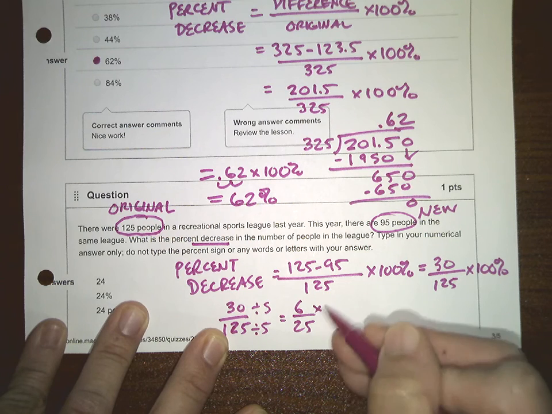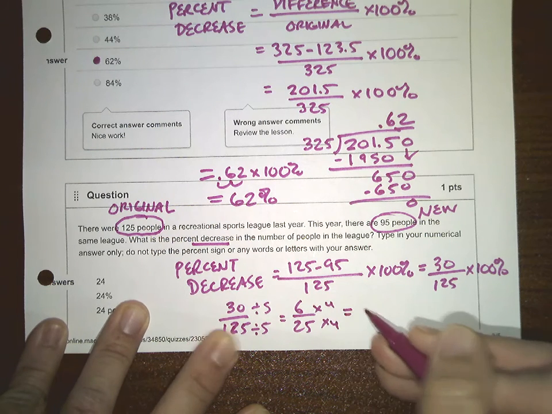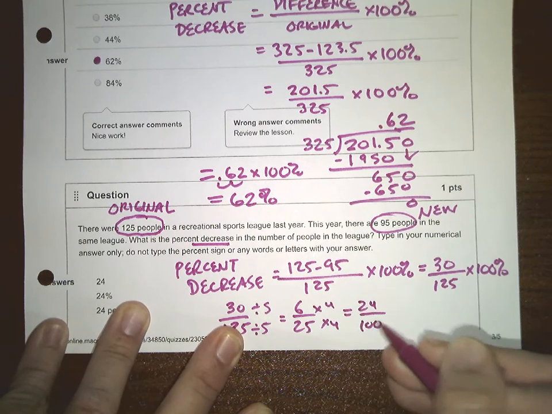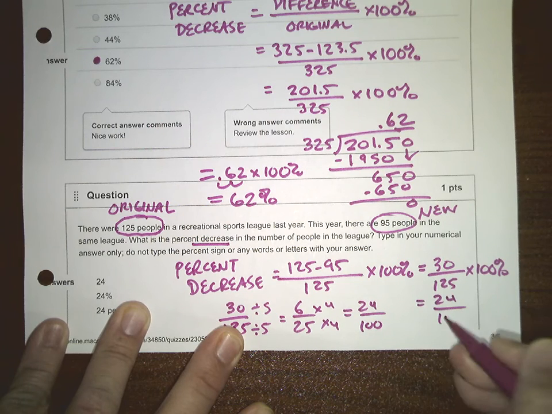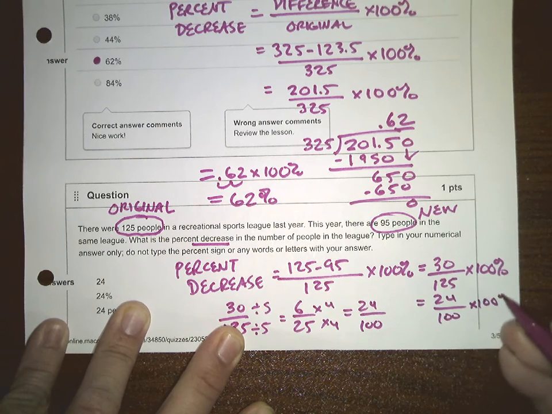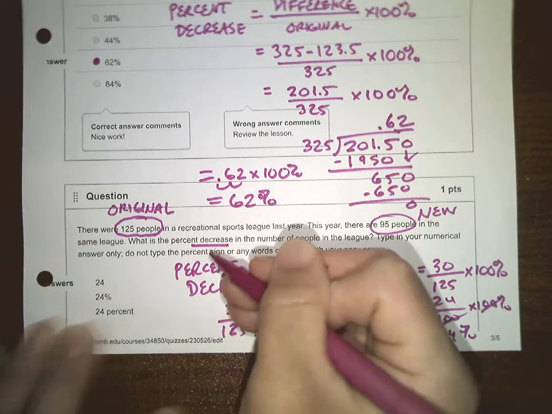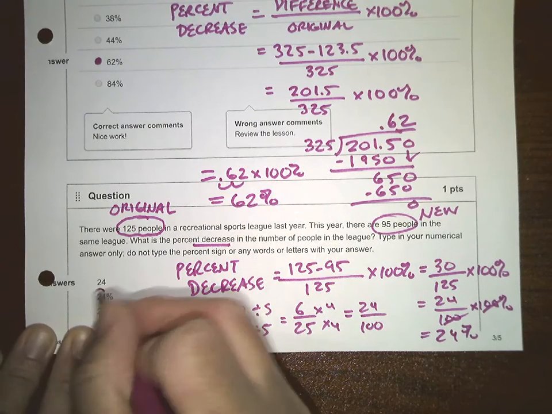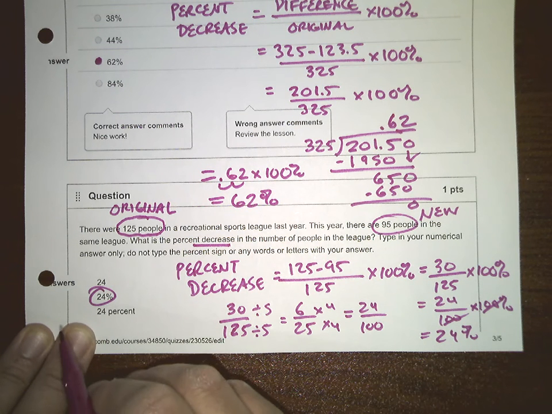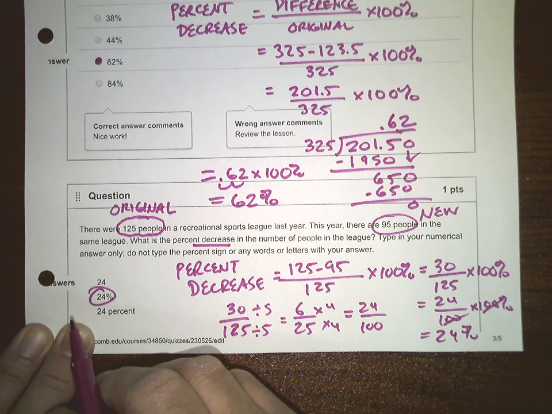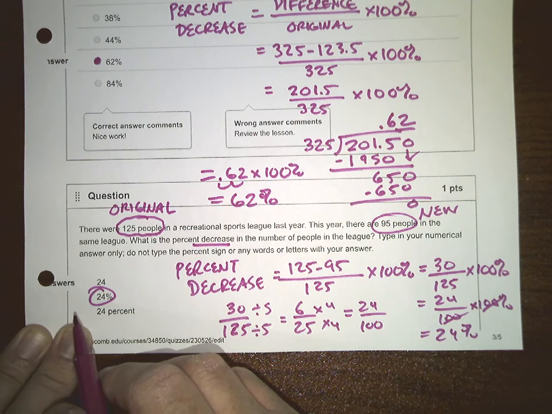And then if I multiply by 4 over 4, I get 24 over 100. So this is 24 over 100 times 100%. And the 100s divide out, so this is 24%. So there were 24% fewer people in the league this year. So there's a 24% decrease. What a time to be alive.